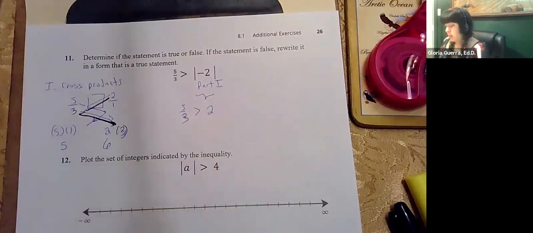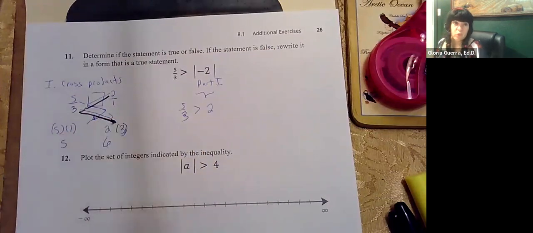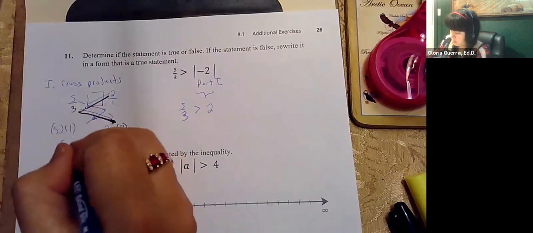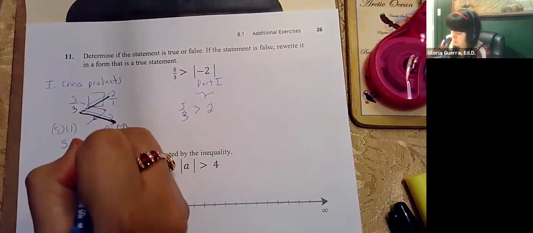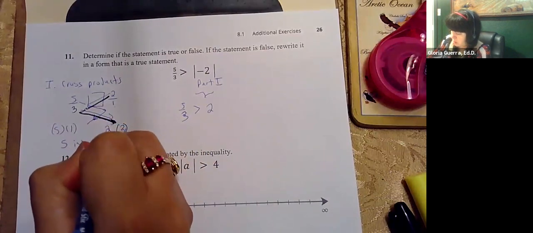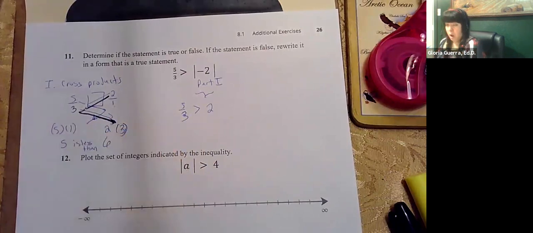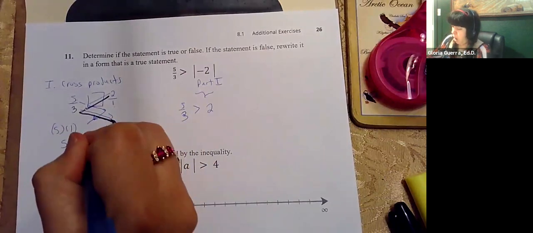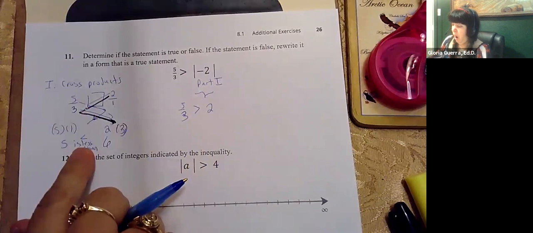Now you can compare: 5 is what in comparison to 6? 5 is less than. So that's your symbol.